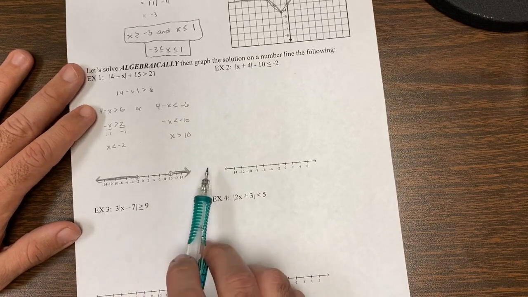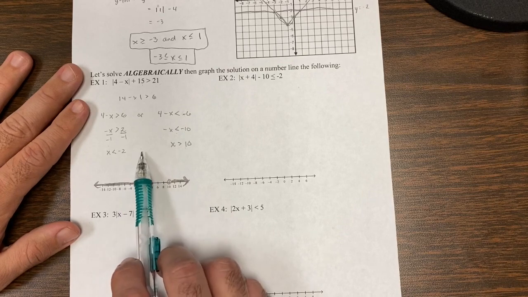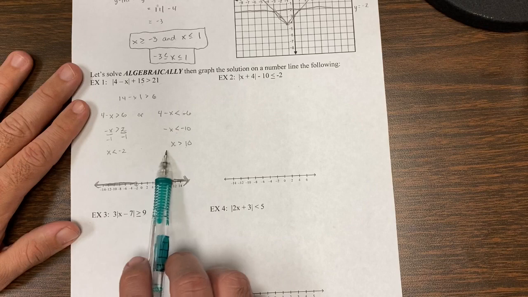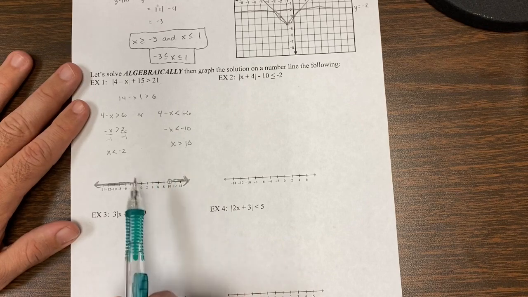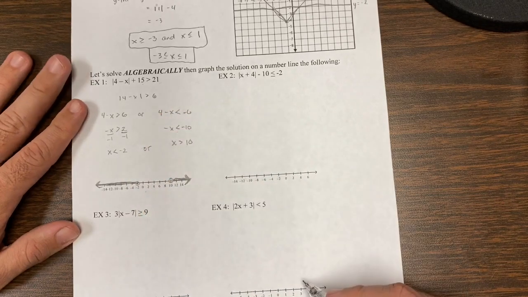So should we use an or or an and? Well, it should be an or, because if you put and, that's saying that x has to be less than negative 2 and at the same time has to be greater than 10. That is impossible. So this is still an or.